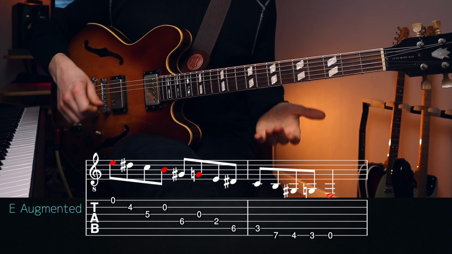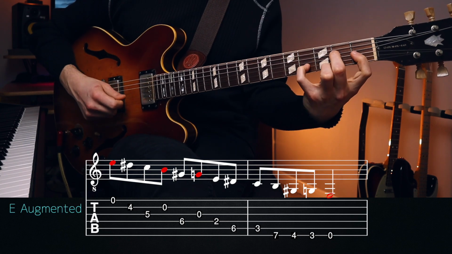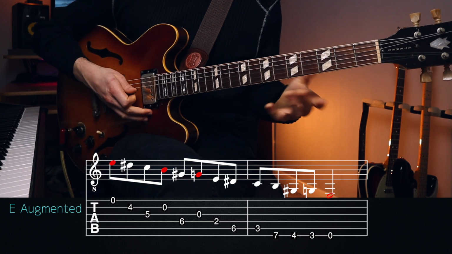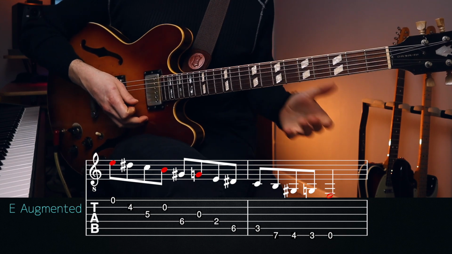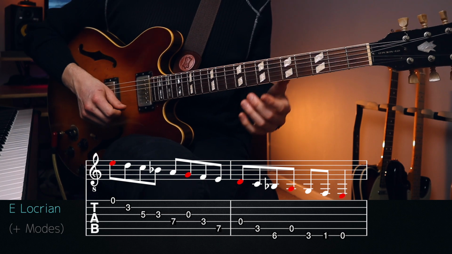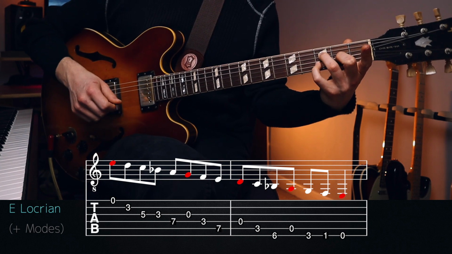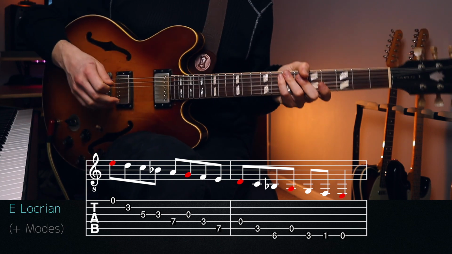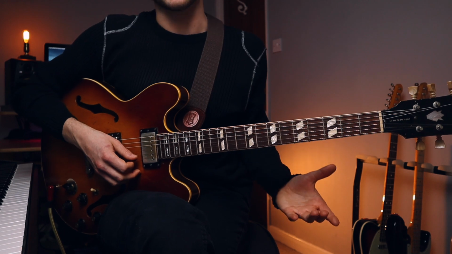The E augmented scale works really well too. Again, this shape will also work great for the C and A flat augmented because they're the same scale. And finally, for this root note, E Locrian, which is the same as F major, can also work. And if we raise the F to F sharp, then we get E Locrian natural 9, which can be used as a shape for all the G melodic minor modes.